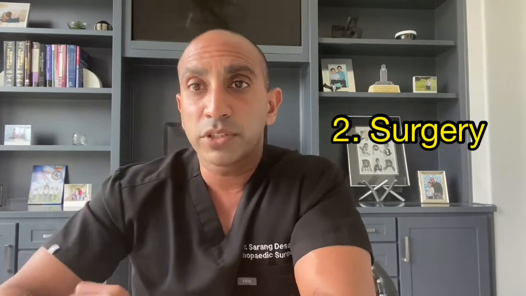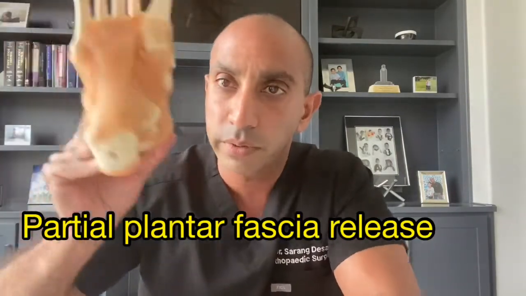Nothing else bad's going to probably happen. Secondly, surgery. So there are multiple surgical options. My preference is what we call a partial plantar fascia release. So what we do is we go on the bottom of the foot, do a small incision like this. I don't know, what is that, a centimeter? Centimeter maybe. And we divide that inner third of the plantar fascia. See that? We just divide the inner third.